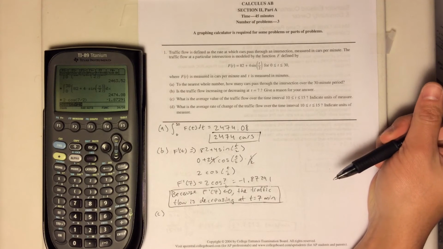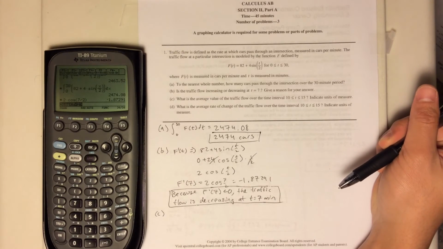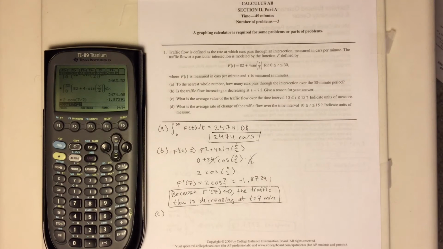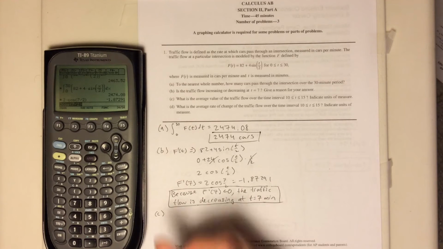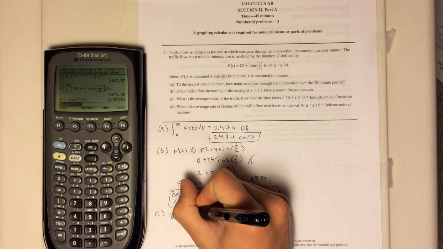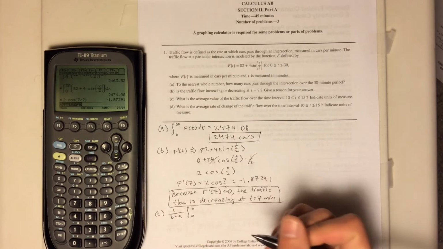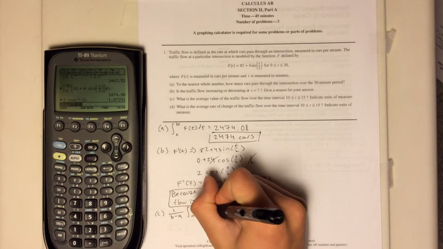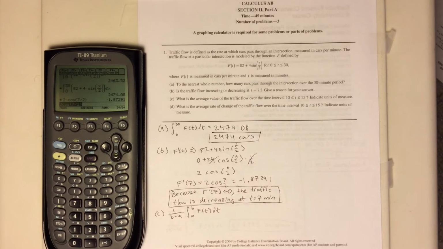So, when you find the average, it stays the same. Your units will stay the same, so it's still cars per minute. So now, what do you do? You need to know your equation. For average value, your equation is 1 over b minus a, integral of a to b of f of t dt. Don't forget that dt. And now you can plug it in.